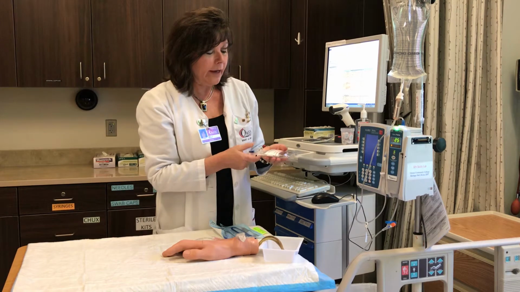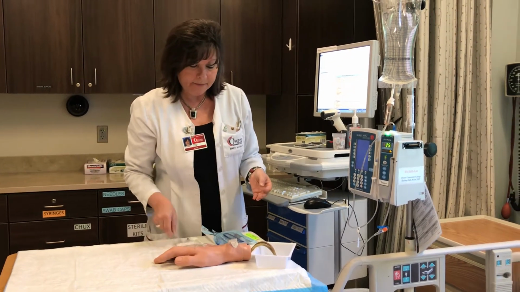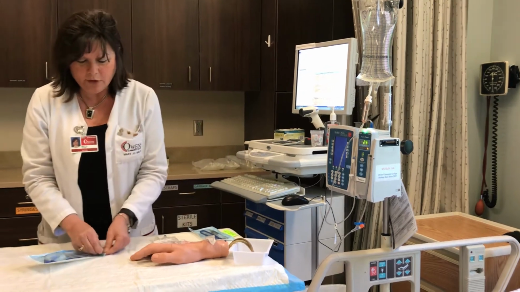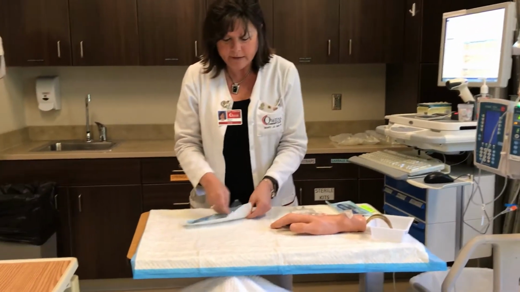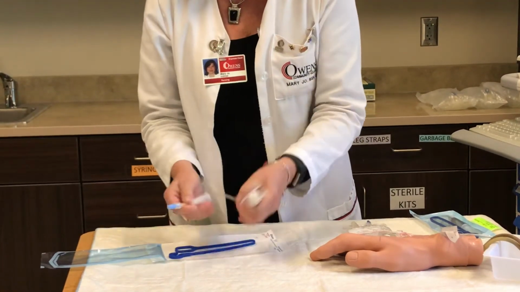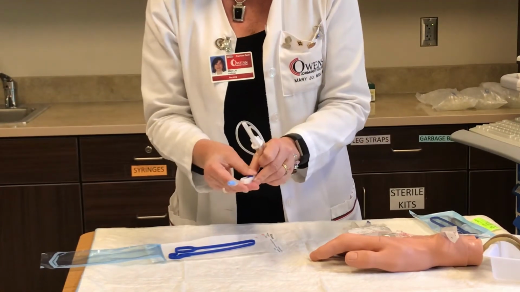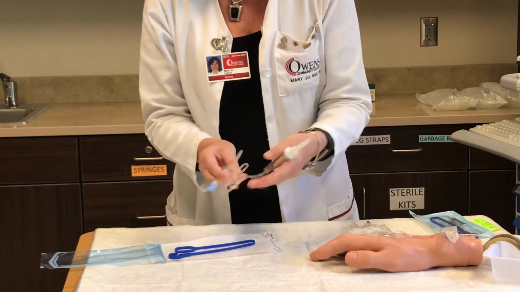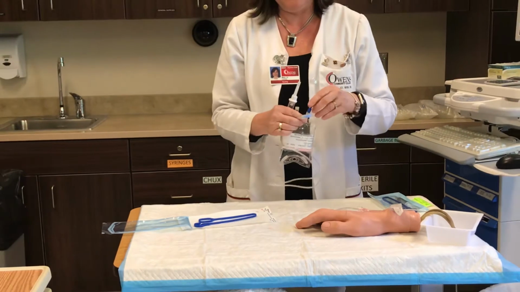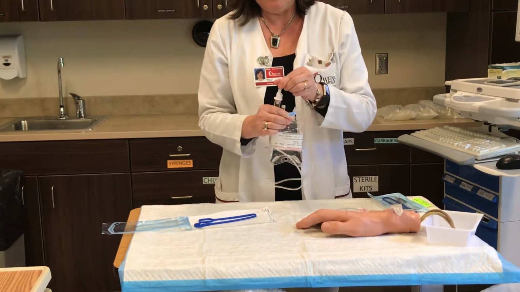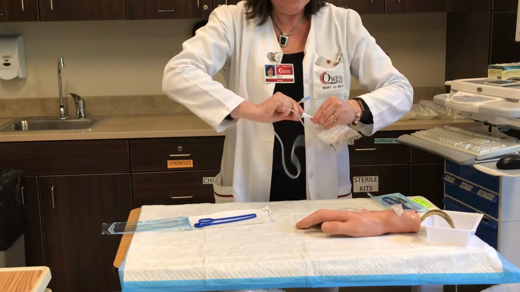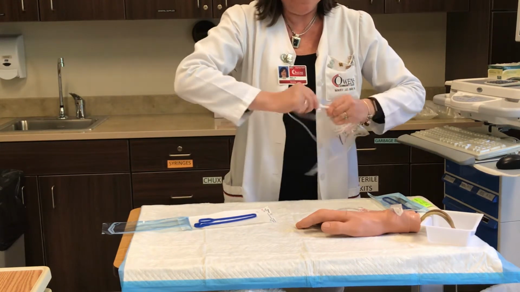No, I don't. Okay. Close the clamp on the IV piggyback tubing. When you open your secondary tubing, the first thing you want to do is close the clamp. Otherwise, all the fluid will run out and you'll lose that medication and it won't be the correct dosage. Connect the tubing to the IV piggyback bag. Maintain sterility of the two connections.